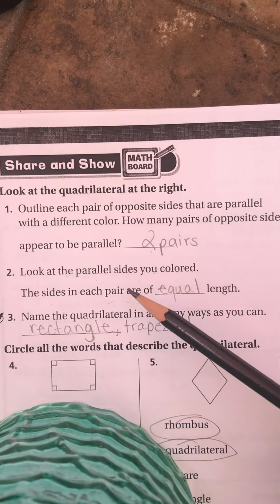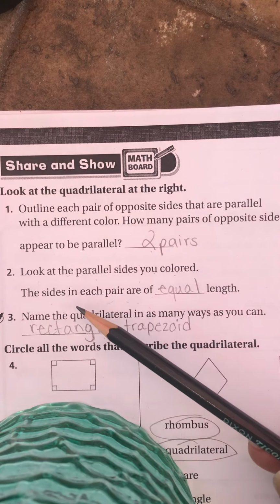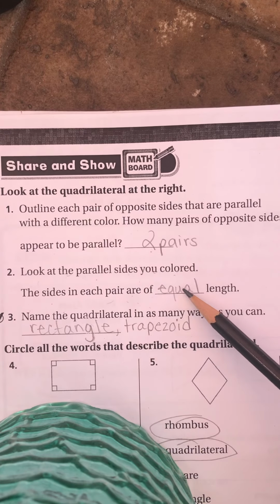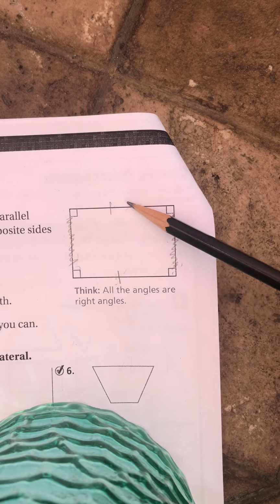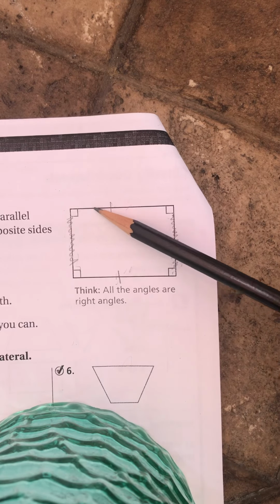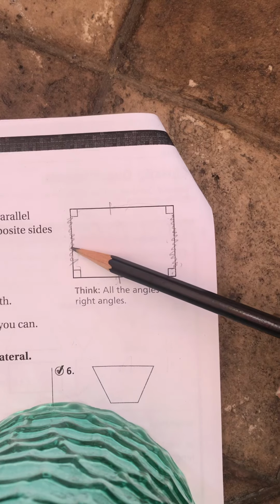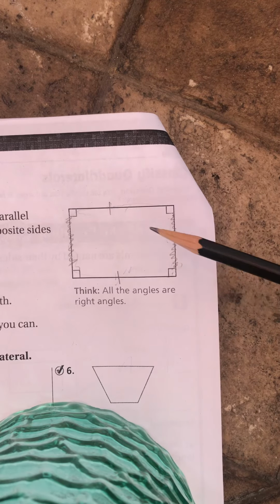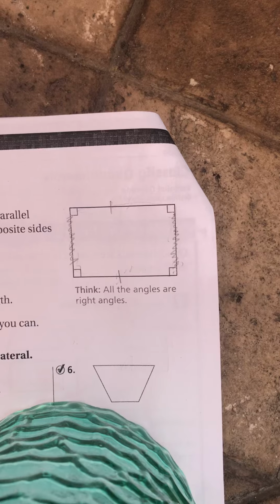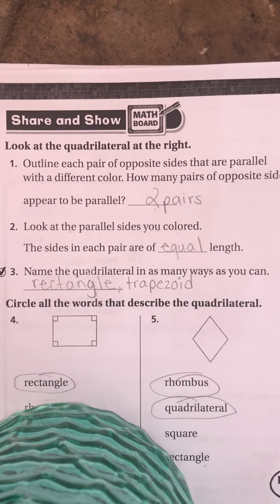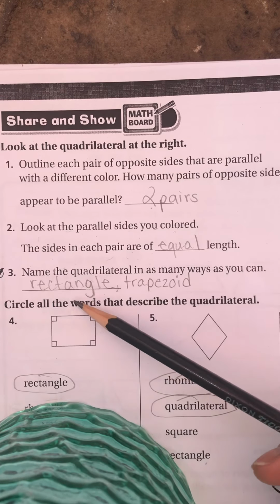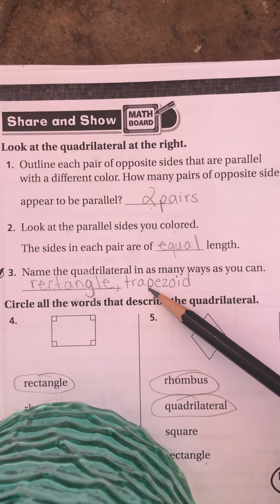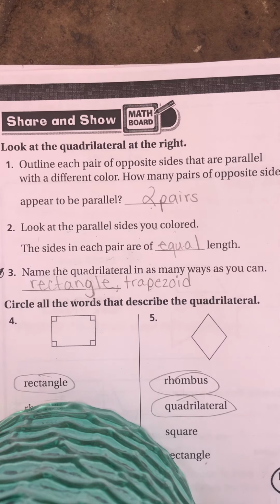Now it says, look at the parallel sides you colored. The sides in each pair are of equal length. Again, these two pair of parallel sides are equal in length. They're the same length. And these two vertical lines are of equal length. So that's why we wrote equal. And then number 3 says, name the quadrilateral in as many ways as you can. You can call it a rectangle, like I've been saying, but it's also a trapezoid. So now let's go over how it's a trapezoid. Well, you'll see that in a minute.